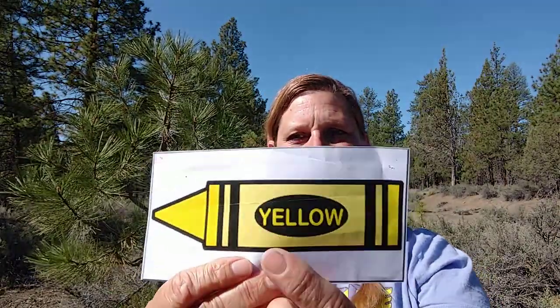Now, we haven't talked about our color of the month yet. And one of the cool things about today is that May ends with the letter Y. And the color for this month is yellow. And it also starts with the letter Y. So we're going to talk about things that are yellow, because so many beautiful flowers in the spring and the summer are the color yellow.